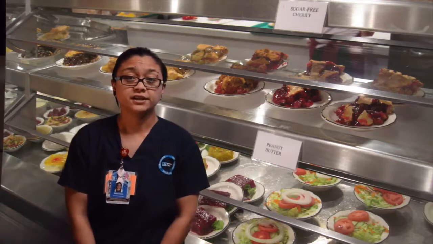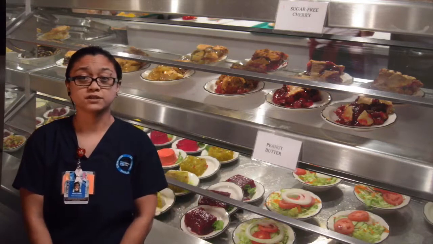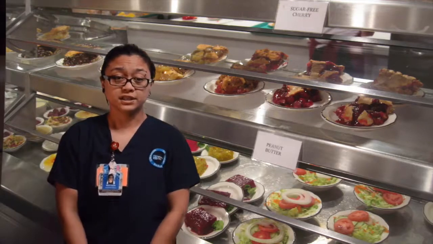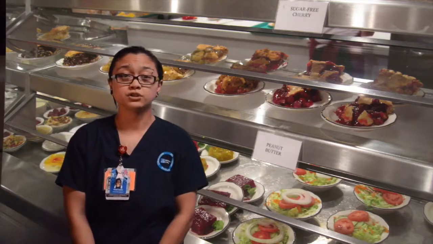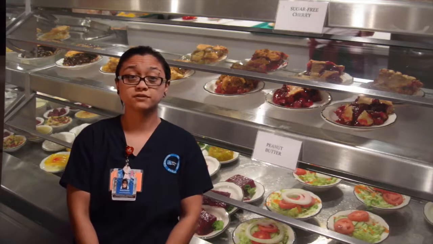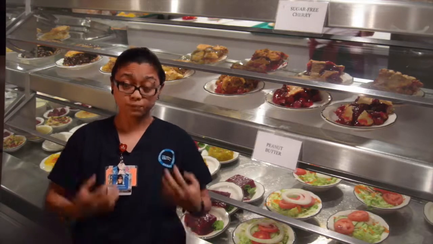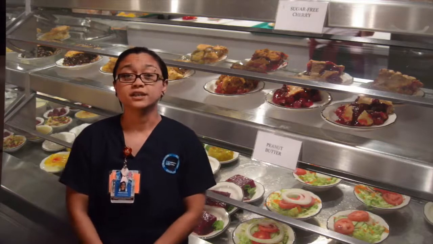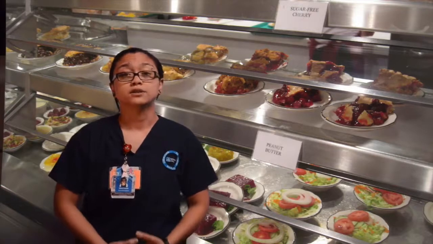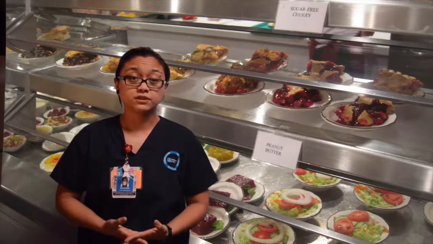Next, they have to limit their phosphorus intake, because the kidneys may not be able to get rid of the extra phosphorus. This can reduce calcium in your bones and make your bones weaker. So we have to limit our phosphorus intake.